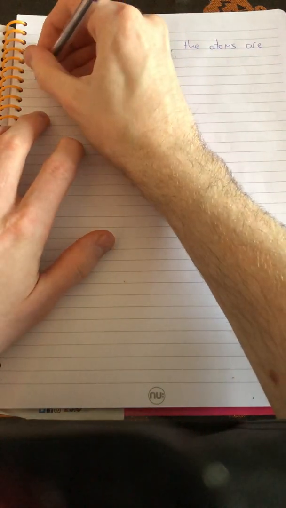Now, you all know what an element is. It's the elements that make up the periodic table. You have oxygen, that's an element. Nitrogen, that's an element. An element is just something that's made up of one type of atom. Oxygen's made up of oxygen atoms. Nitrogen's made up of nitrogen atoms. So maybe make a wee note there.